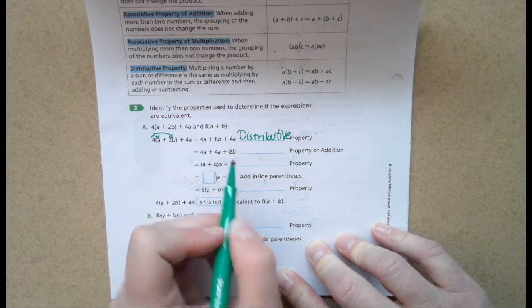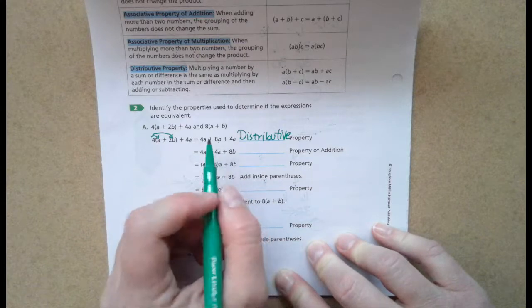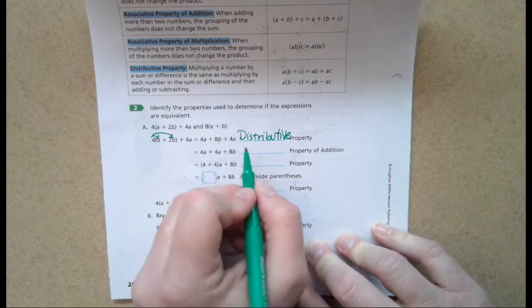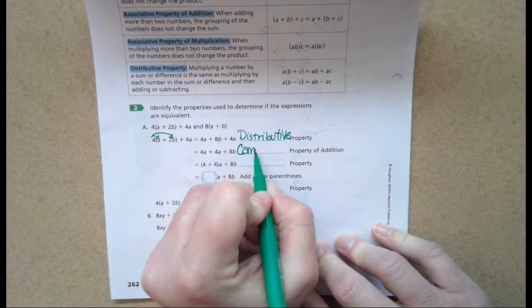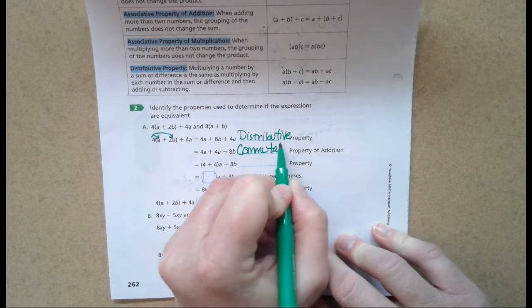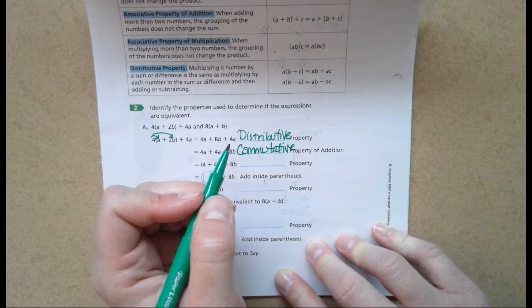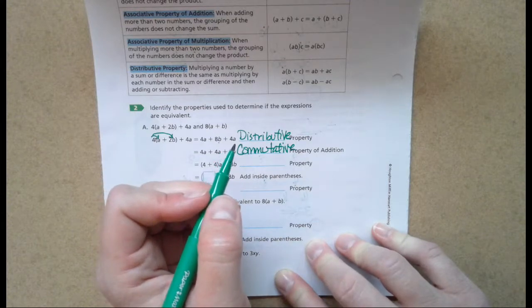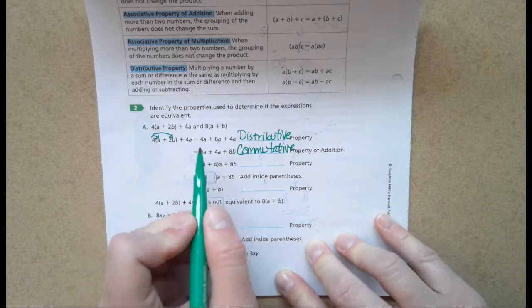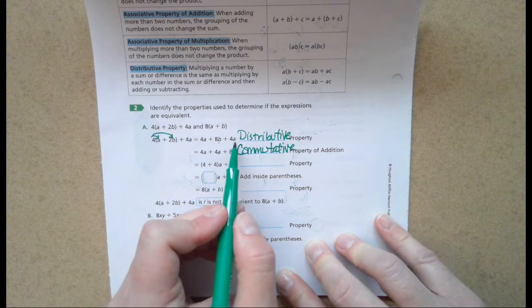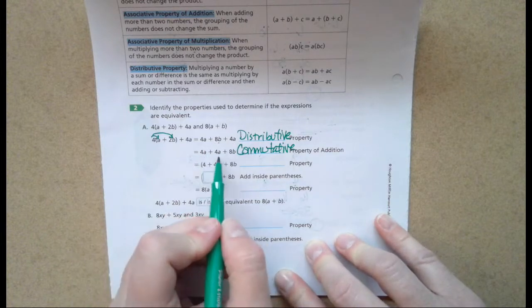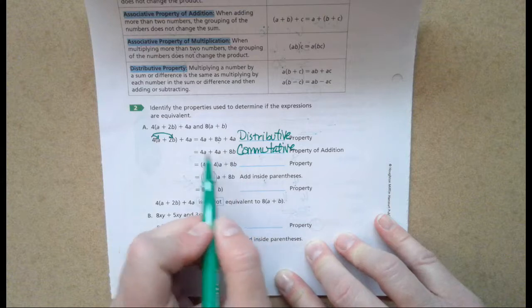When you are adding numbers, you can use the commutative property, which states that you can change the order of the numbers that you are adding. You can change the order they go in. So I could do 4a plus 8b plus 4a. Here we have 4a plus 4a plus 8b. You can put them in any order you want, and it will not change the sum.